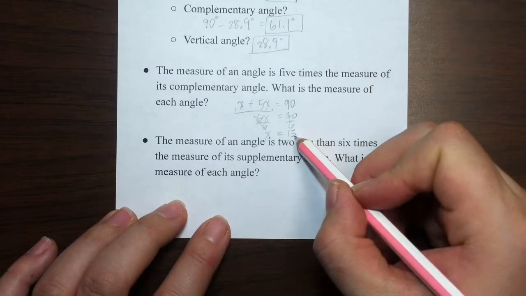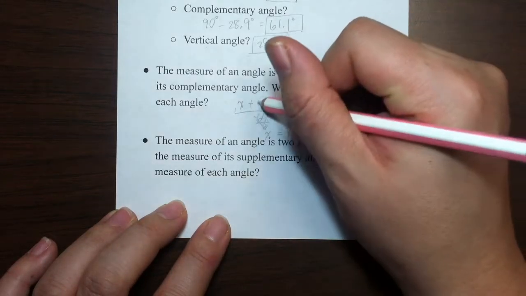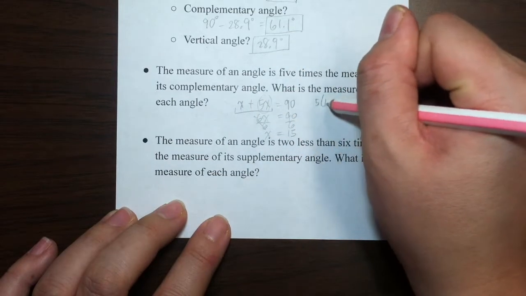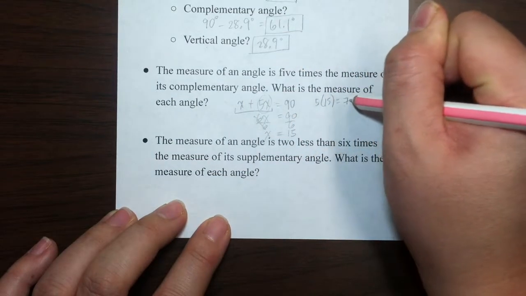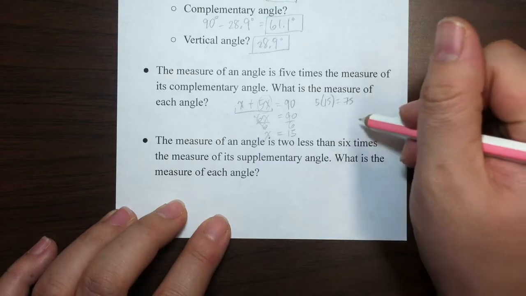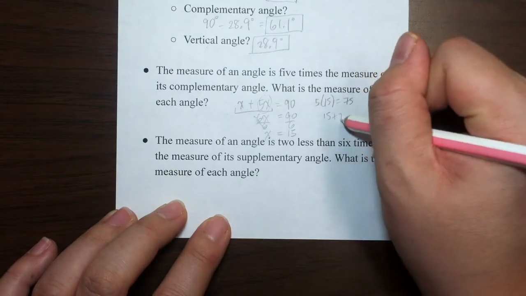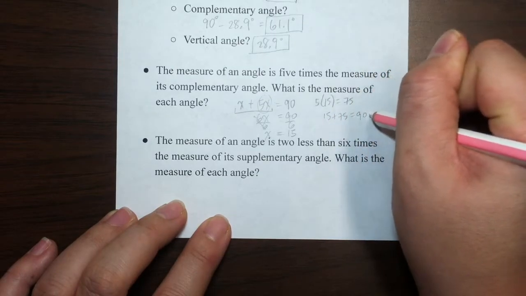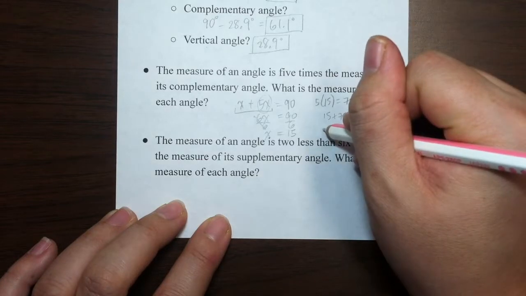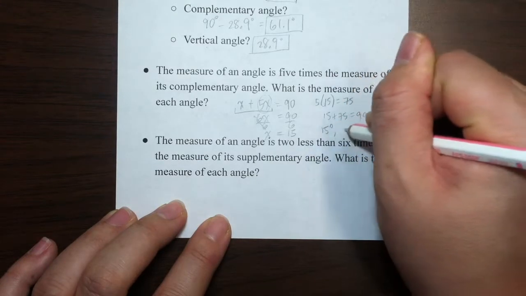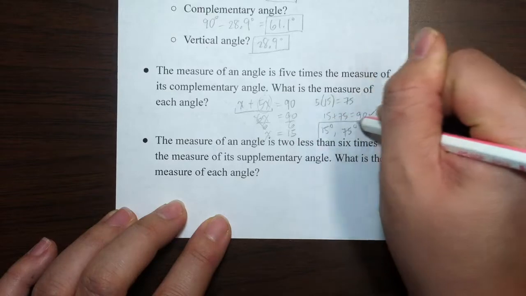So 15 is one angle. The other is 5x. So 5 times 15 gives me 75. So I check, 15 plus 75 equals 90. That's good. So my angles are 15 degrees and 75 degrees.